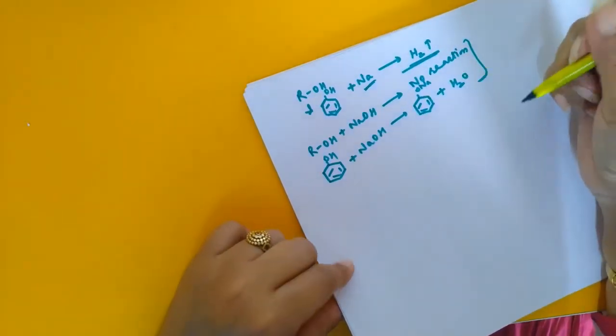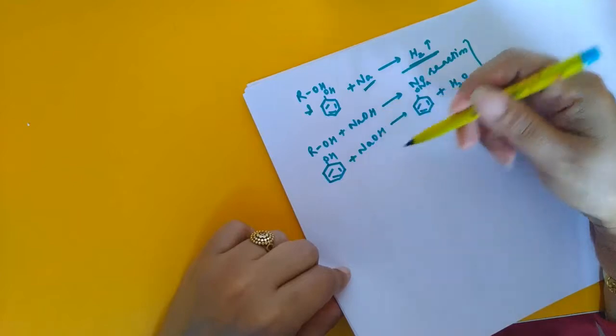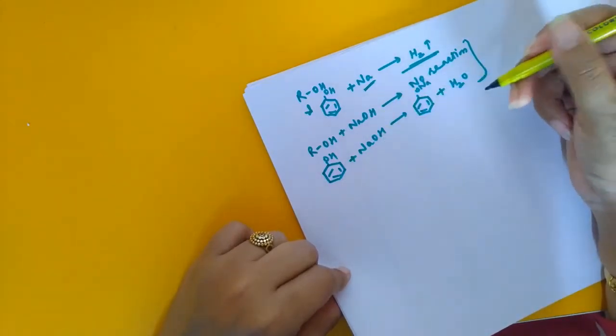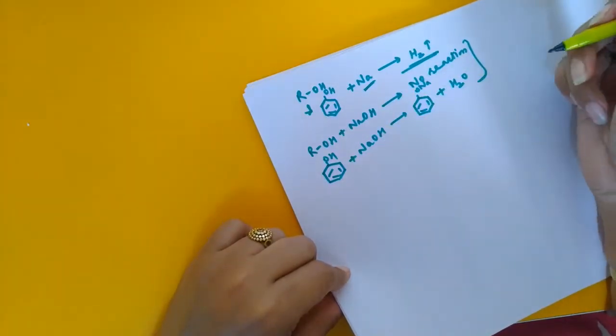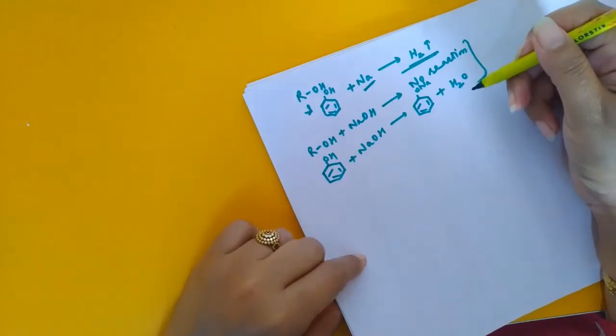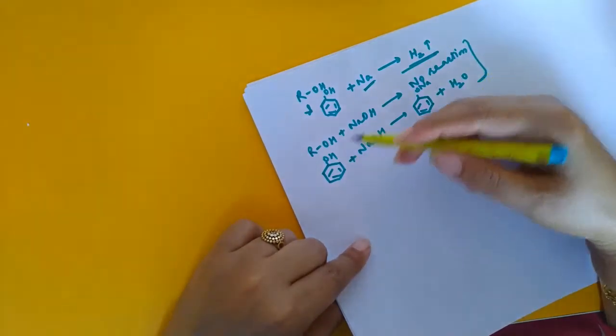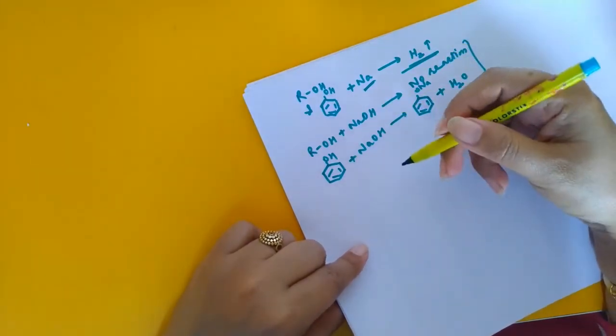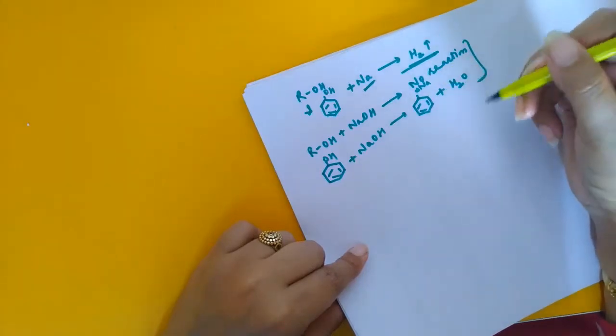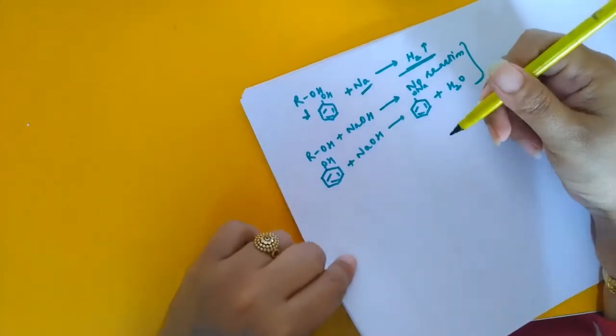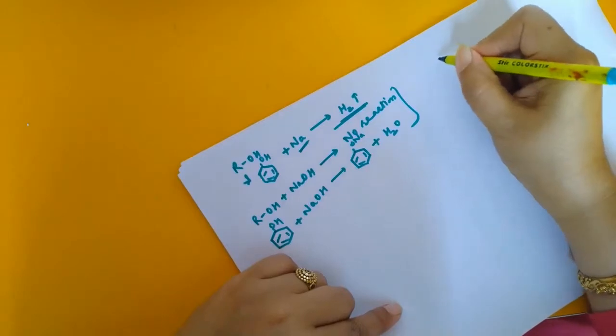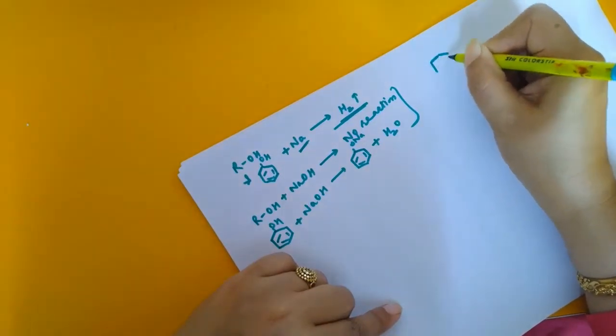One more thing I want to tell here: alcohol as well as phenol will not turn blue litmus red. So they are acids, but weaker acids. But still, phenol is a stronger acid than alcohol. So how do we explain how phenol is a stronger acid than alcohol? We can explain it through resonance.